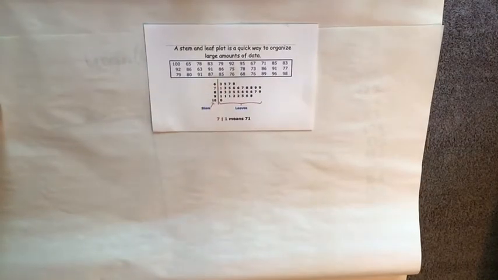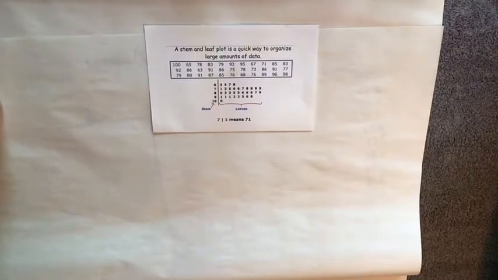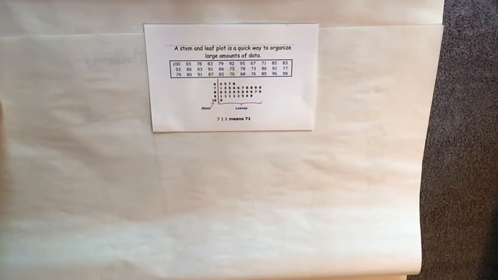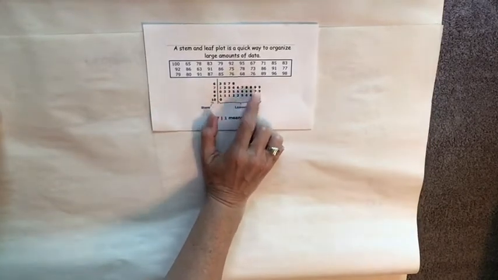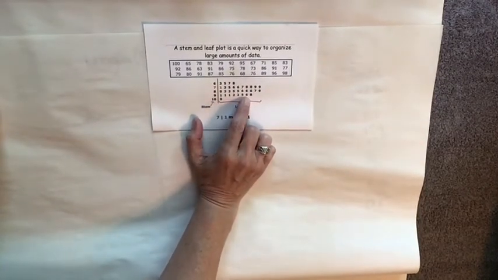A lot of times students ask, why do we need a stem and leaf plot? What's the point? A stem and leaf plot is a type of graph that helps us organize data so we can still see all the specific numbers and be able to see how often certain things occurred in a range. So here I wanted to still be able to see all the test scores, but know how many students scored in the 70s or how many students scored in the 90s.